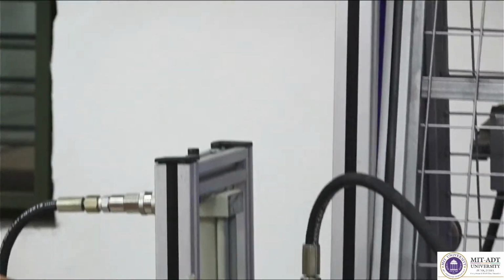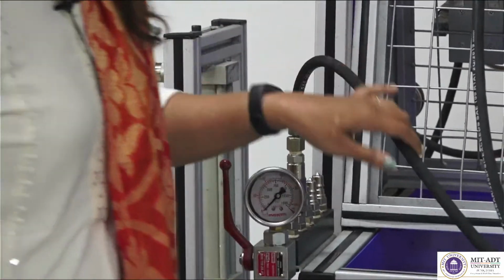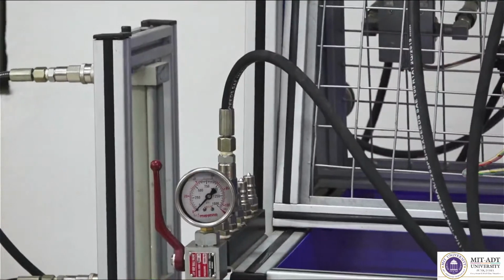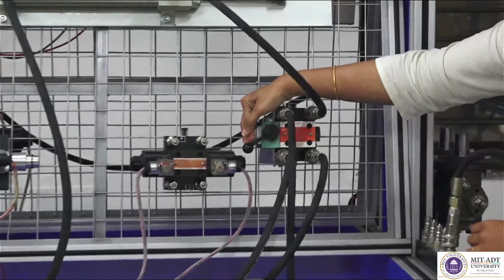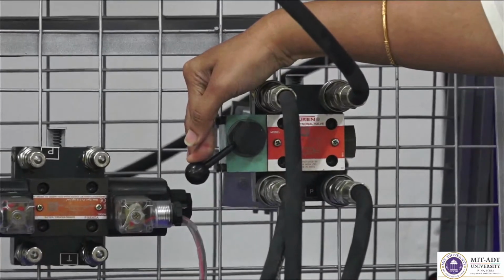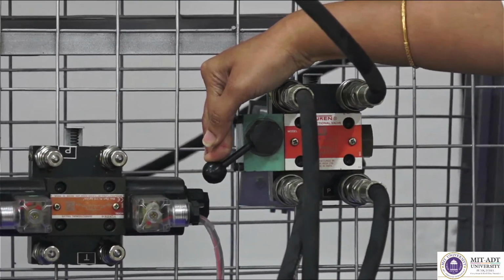So, here I can see that this pressure line is active. This is a DCV. So, I am pressing this knob or lever of this DCV in a vertically downward position.